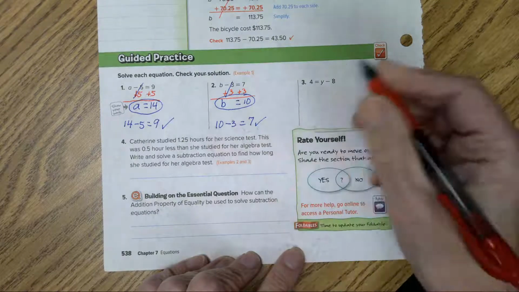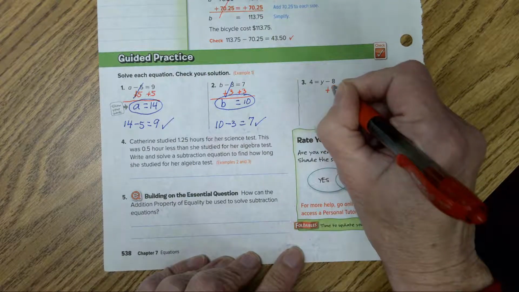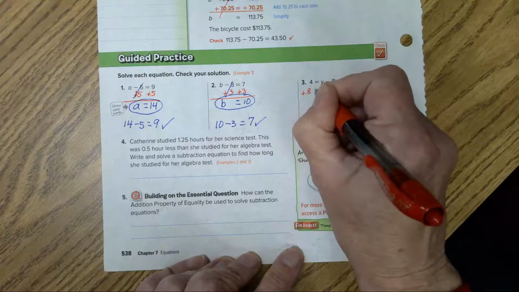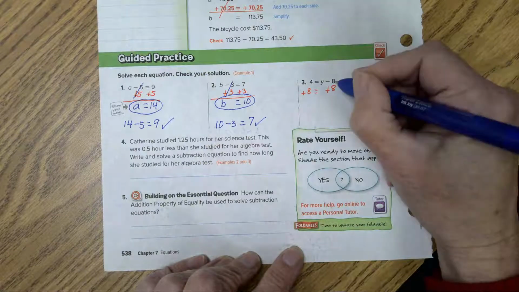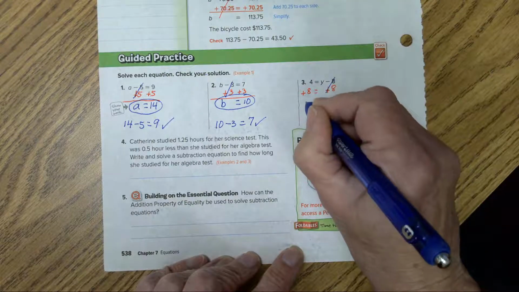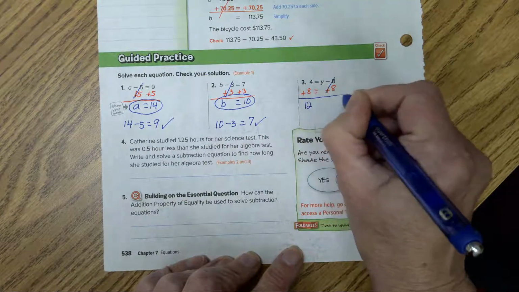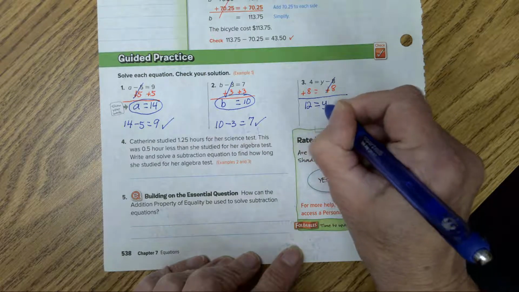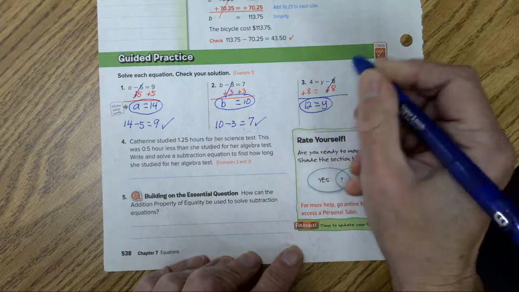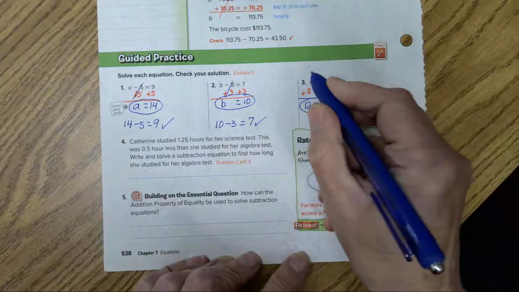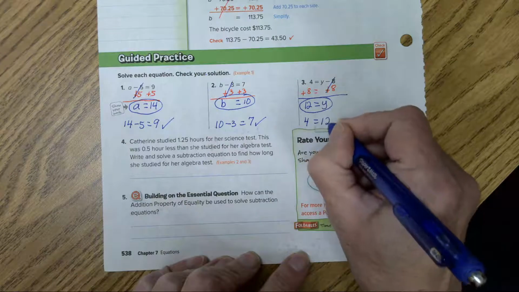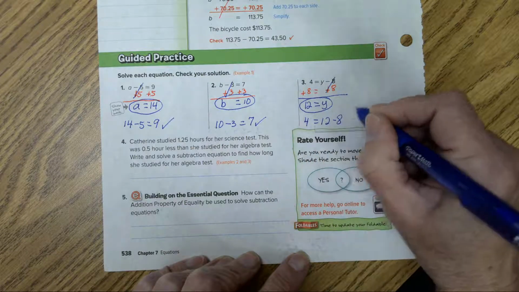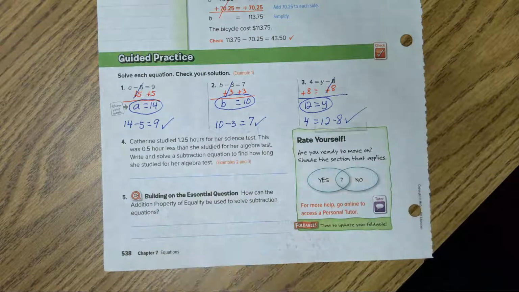Now let's go on to number 3. To undo subtracting 8, add 8, add 8, because adding 8 to both sides of the equal sign balances it. So now you have 12, don't forget to draw the line, 12 equals y. Now the check step. We have 4 equals, replace y with 12, minus 8. Does 12 minus 8 equal 4? Yes, it does.